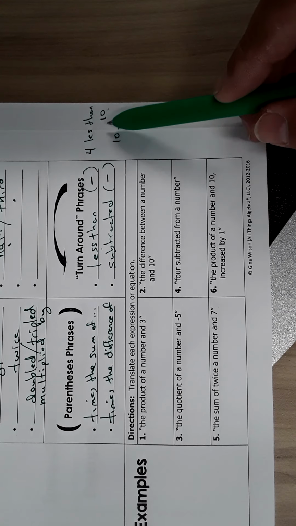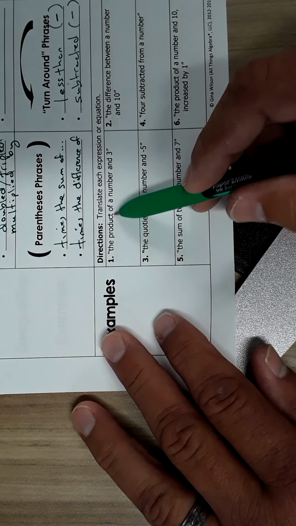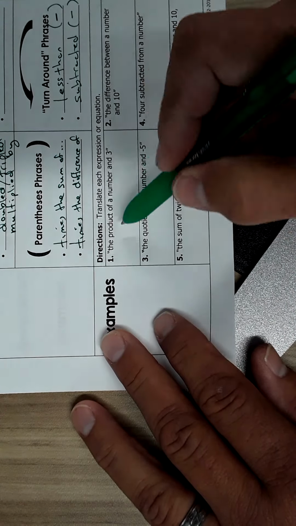Okay? The order that they're given to us in the problem. All right, so let's look at some examples. So the product of a number and 3. Well, product already implies multiplication. The product of a number, well, what number? I don't know the number. So when we have an unknown number, we use a variable. And if it does not define the variable for you, you can use any letter that you want. So I'm going to multiply some number, we'll call it n, and 3.